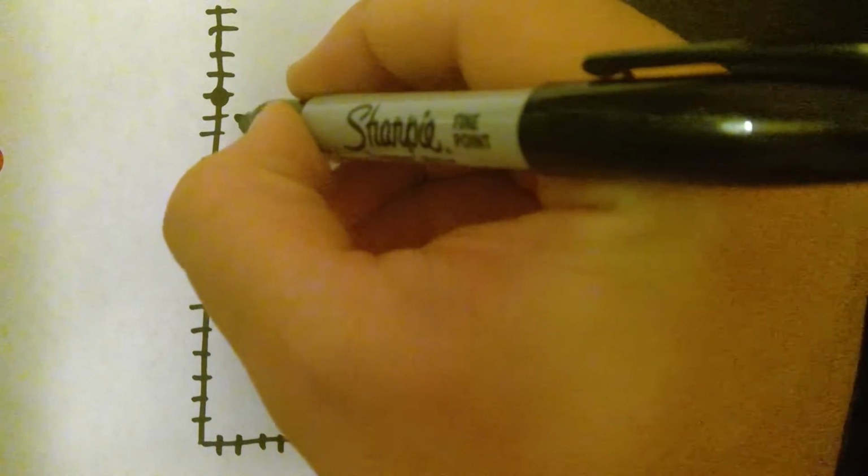Down 1, right 1, down 1, right 1. Okay, so then we have our green line.